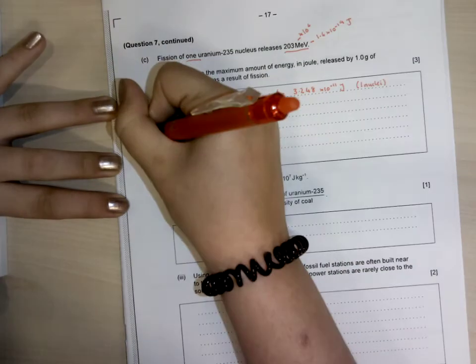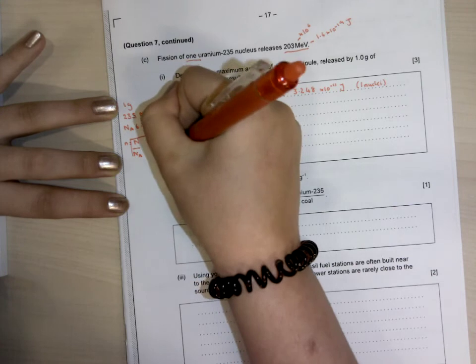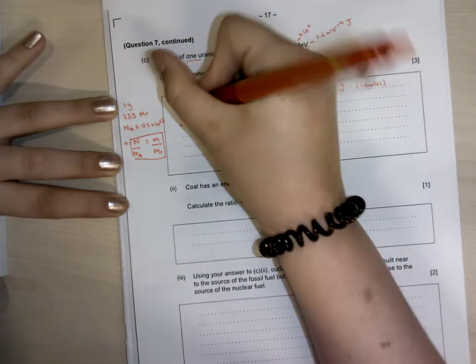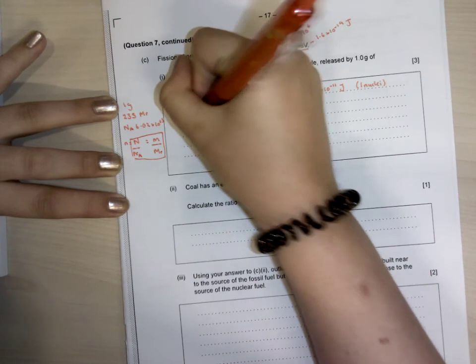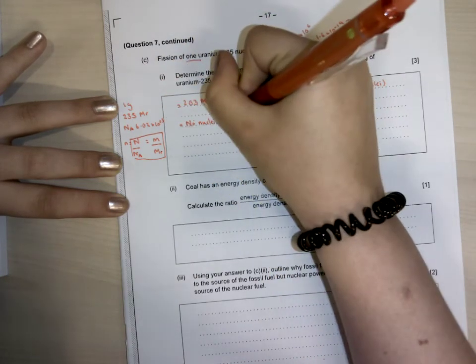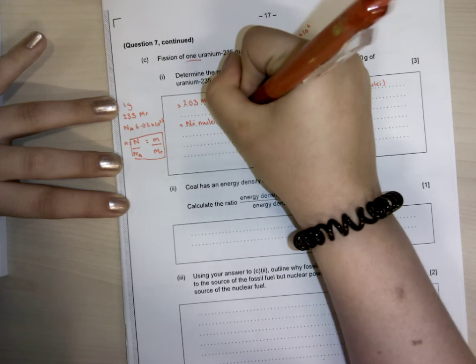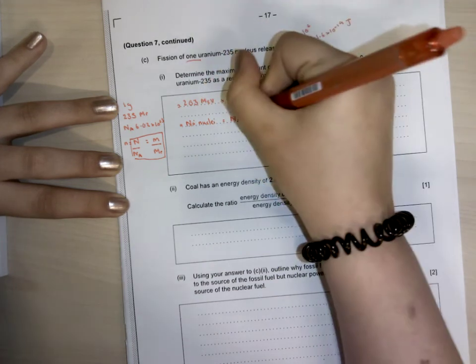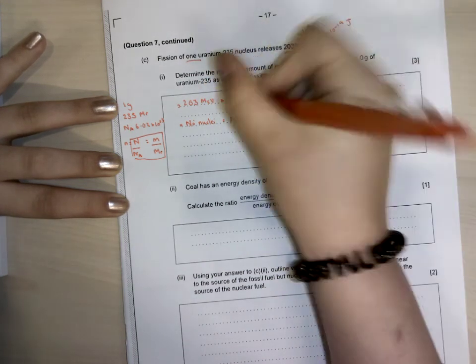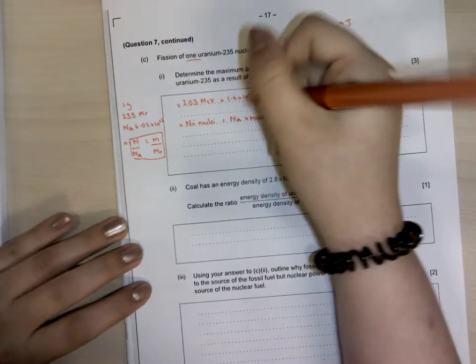So I can use this to work out my number of nuclei. The number of nuclei is equal to Avogadro's constant times the mass, all divided by the relative atomic mass.